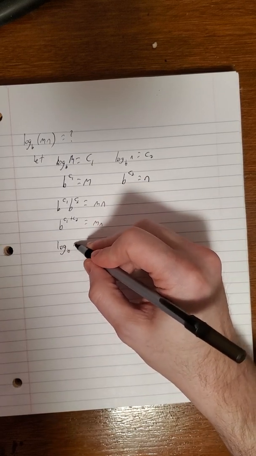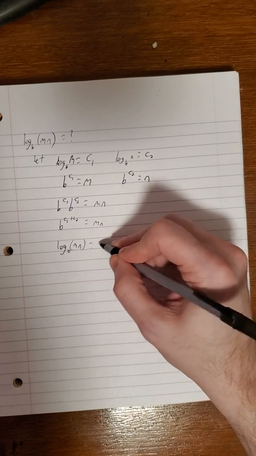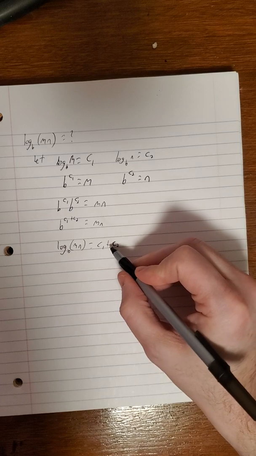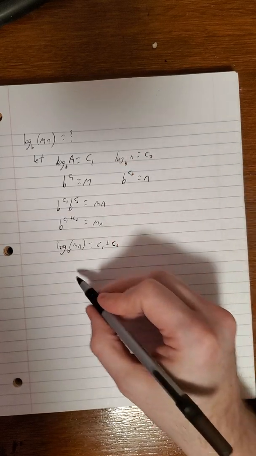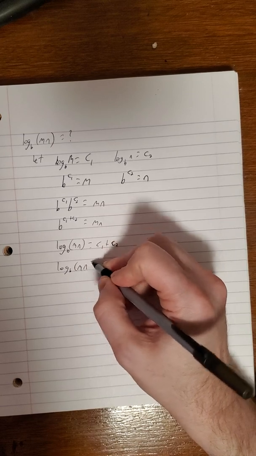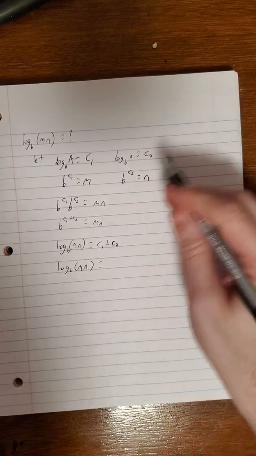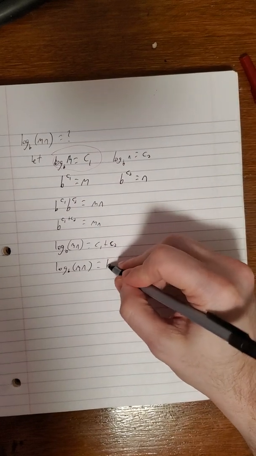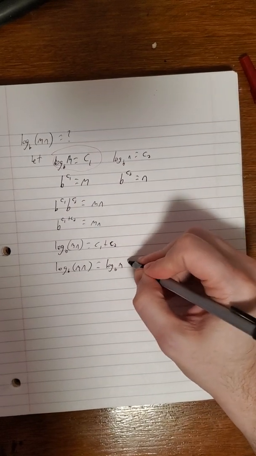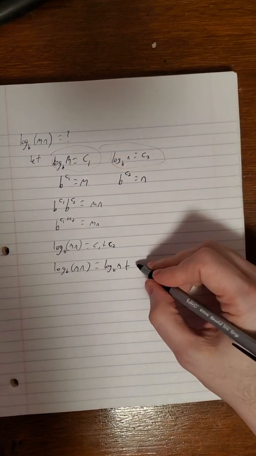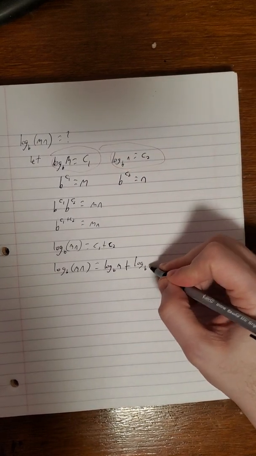Log base b of mn is worth c1 plus c2. And then we can use our substitution. Log base b of mn, c1 gets replaced with our let line, log base b of m, plus c2 gets replaced by what c2 is the same as, log base b of n.